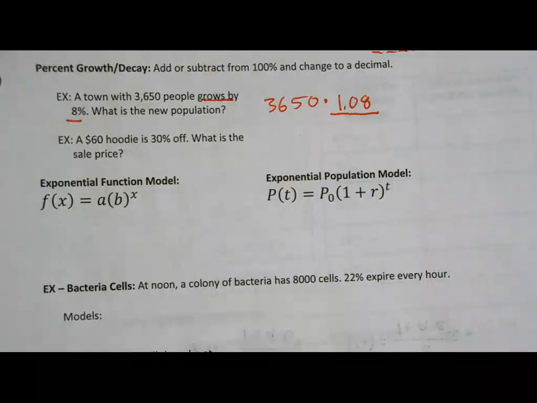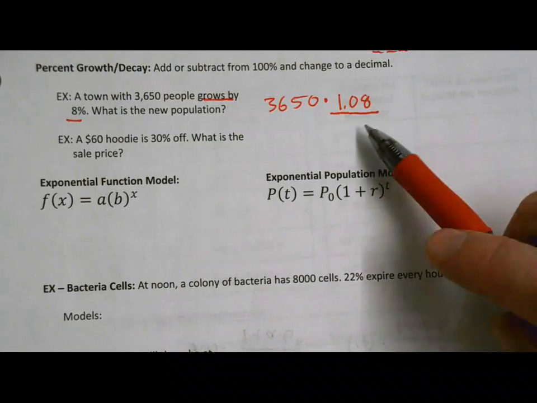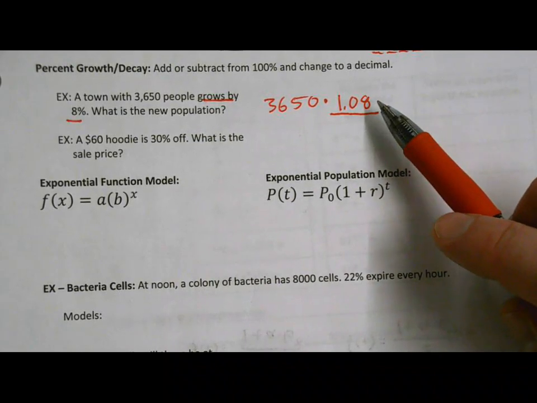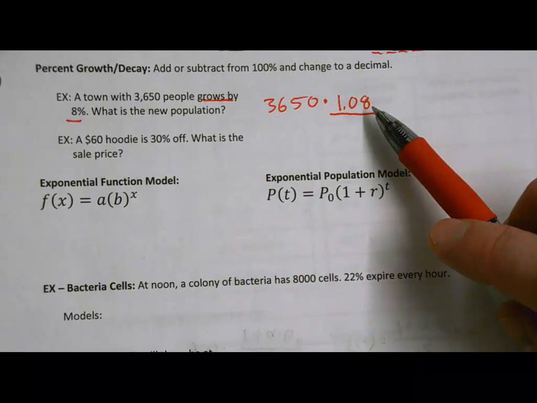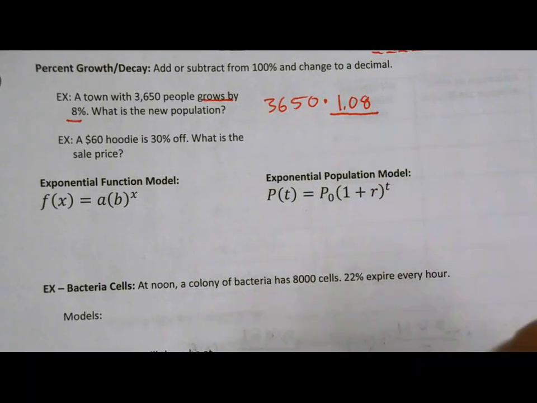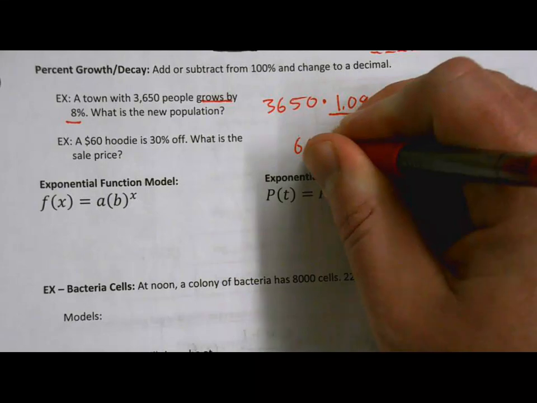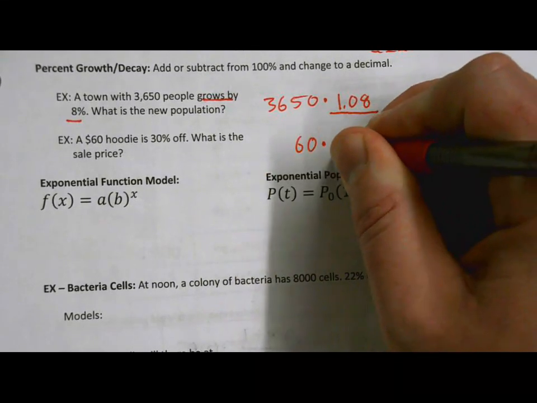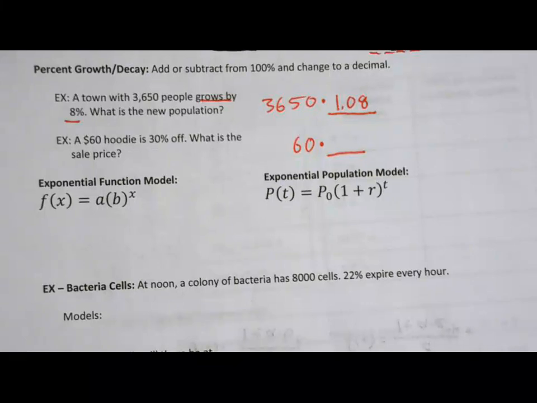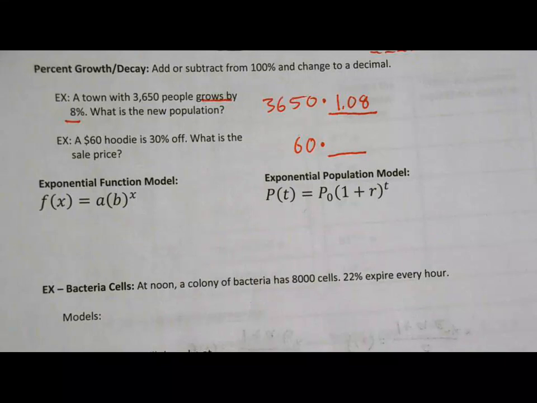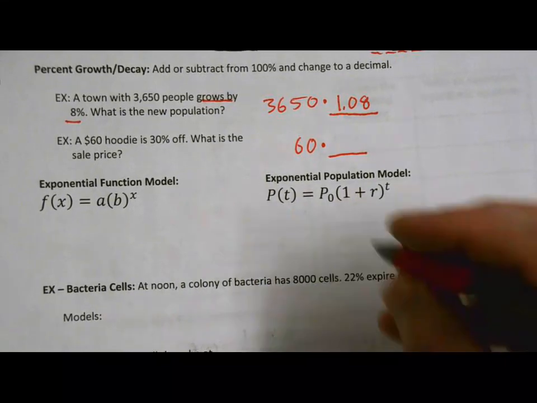And I could use a calculator and figure out what the new population is. More importantly, though, do we understand where that 1.08 is coming from? So the $60 hoodie that's 30% off, this time we're decreasing it by 30%. What's my special multiplier going to be this time? 0.7.